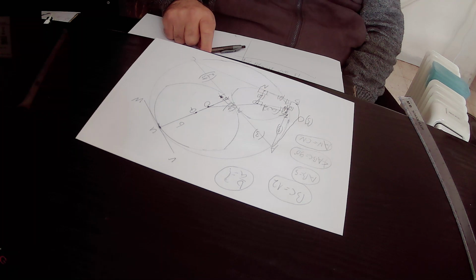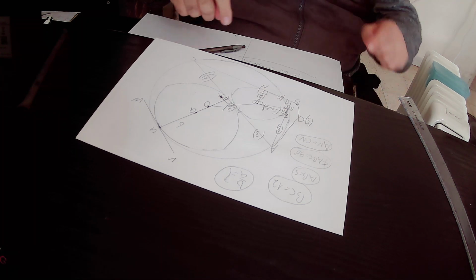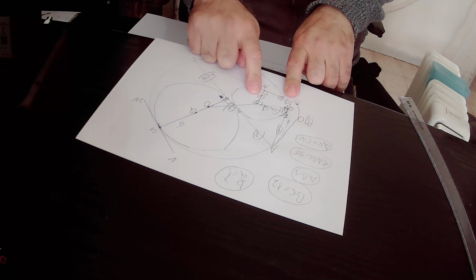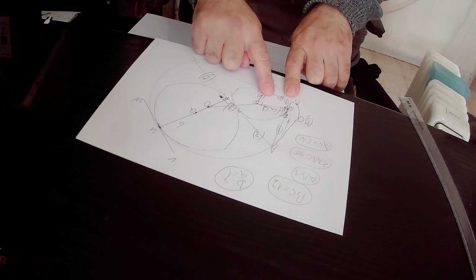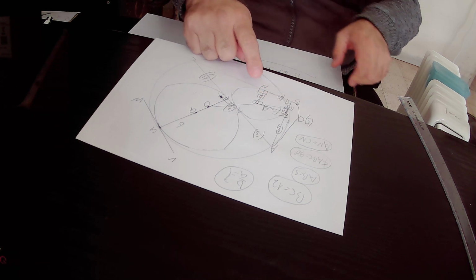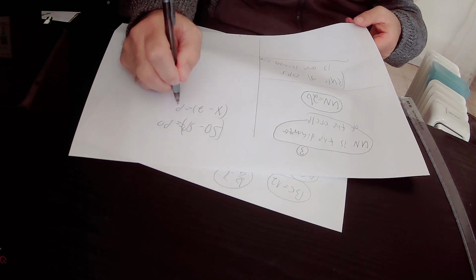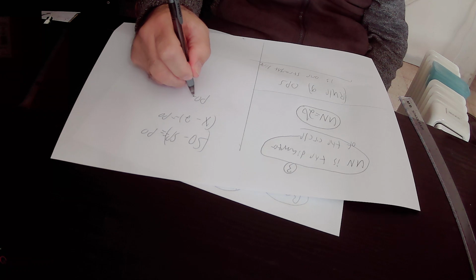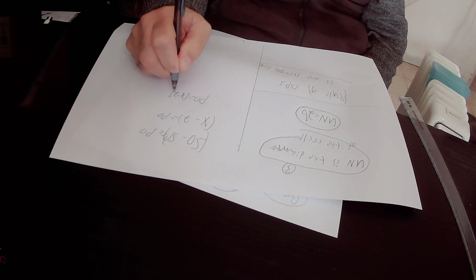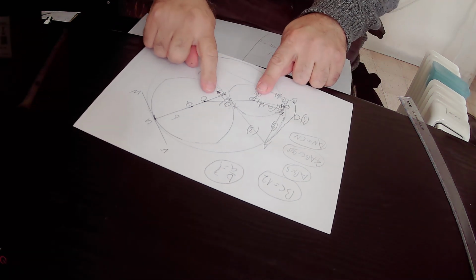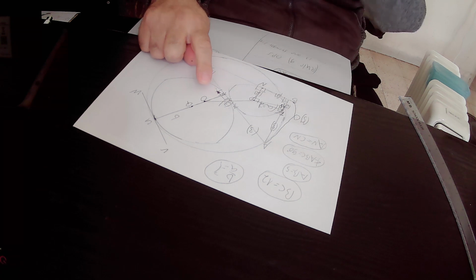Minus SP. Point P is the center of the circle, point S is the point on the circle itself. Therefore, PS is the radius of this circle that is equal to 2 units. So we can substitute PS in this equation by 2. In conclusion, we found out that PO equals X minus 2 units in its length. Here, this line segment PO equals X minus 2 units in its length.